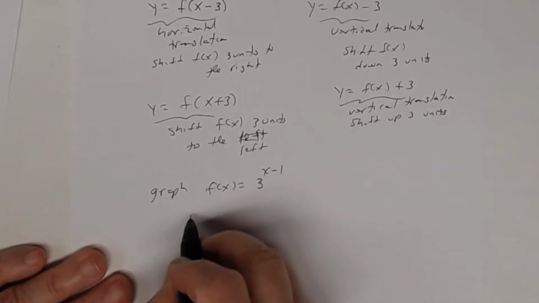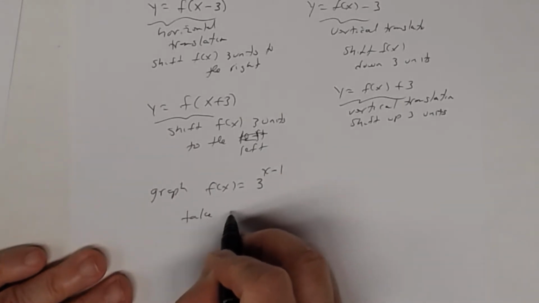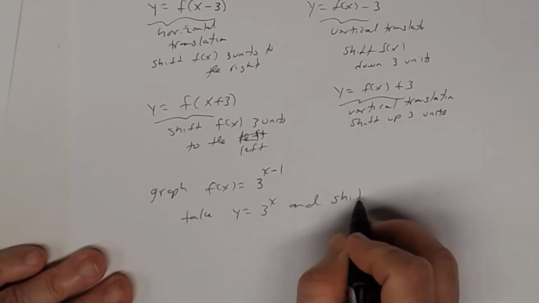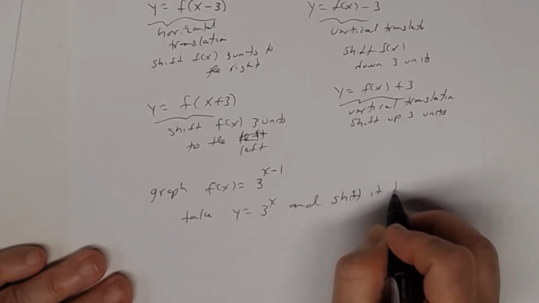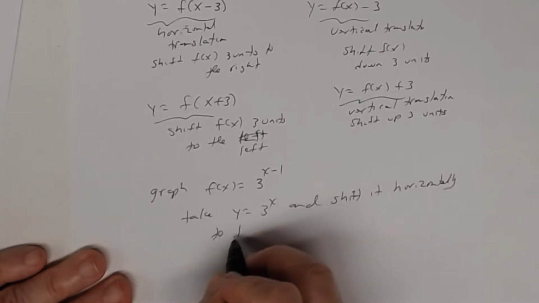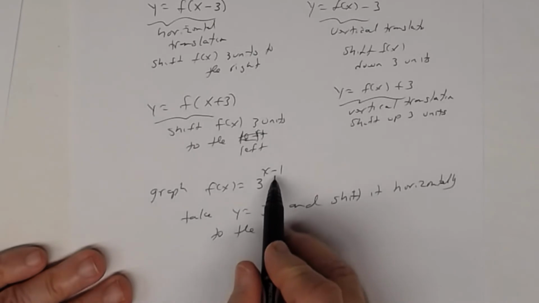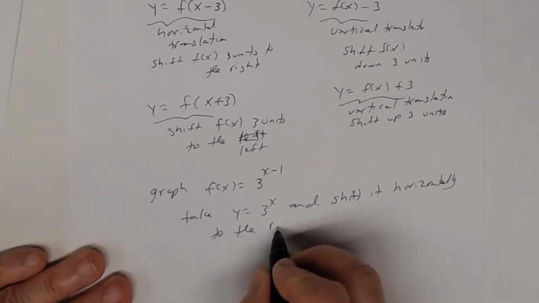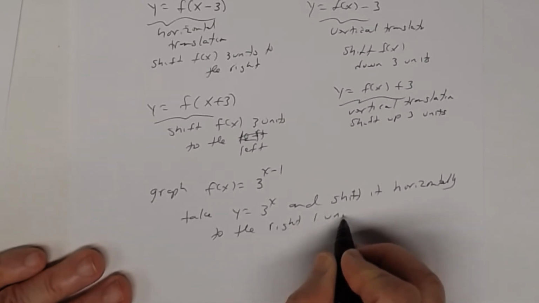So what that says is I take the parent function, y equals 3 to the x, and shift it horizontally to the, and then notice counterintuitive, so don't say negative go to the left. It's counterintuitive for horizontal, so it's actually to the right 1 unit. To the right 1 unit.